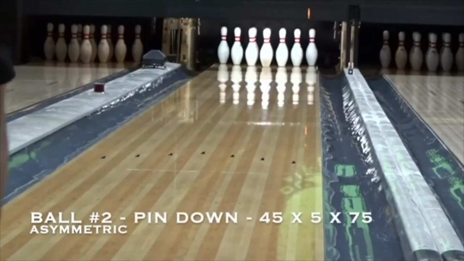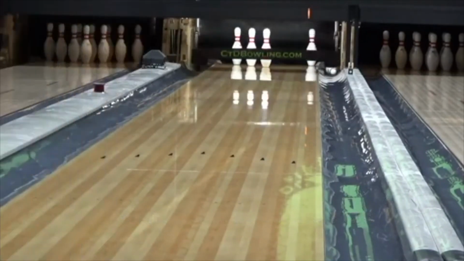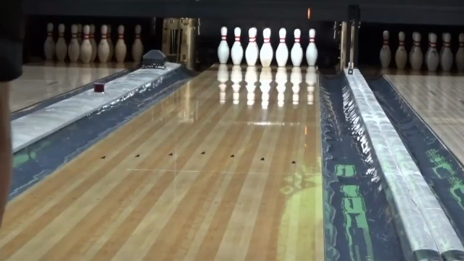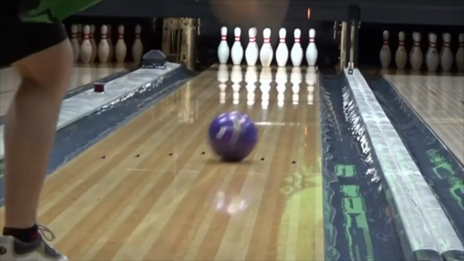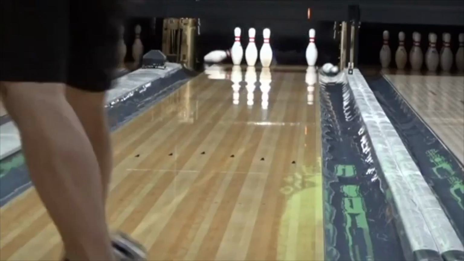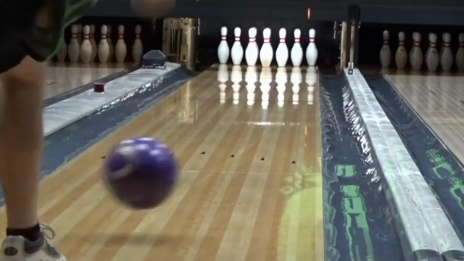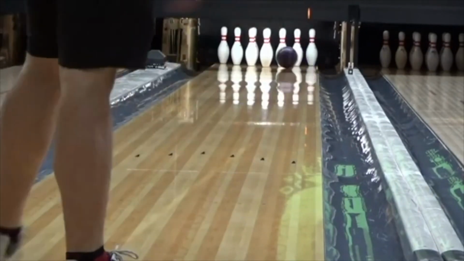Now let's take a look at the pin-down version of the asymmetric bowling ball and compare it to the pin-up version of the asymmetric ball. Now you'll notice that these two shots are thrown very similar, and we'll take a look at the Specto data here shortly. But you'll notice that the asymmetric bowling ball just misses the head pin, while the pin-up version just clipped the head pin as it was going through the pins.